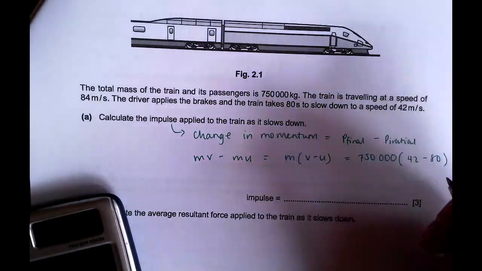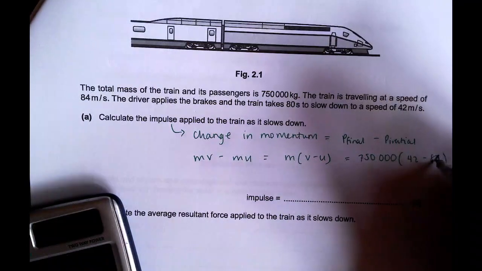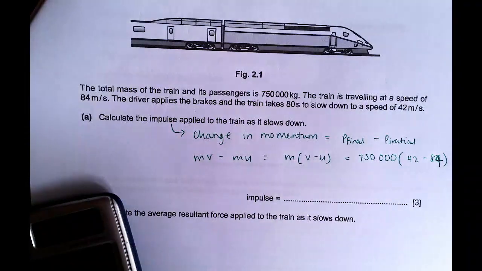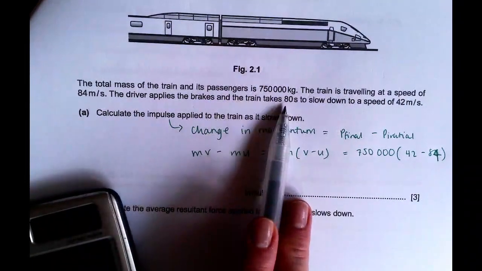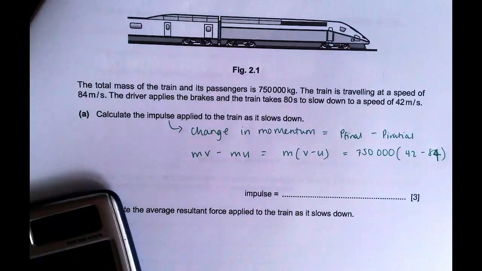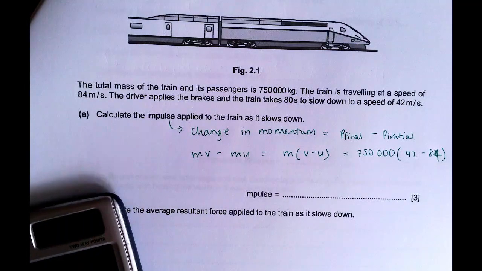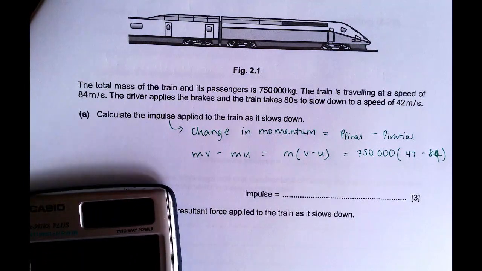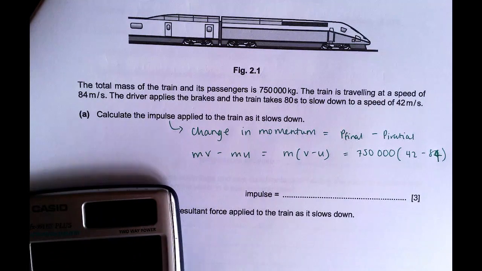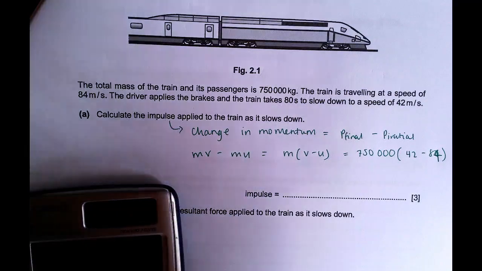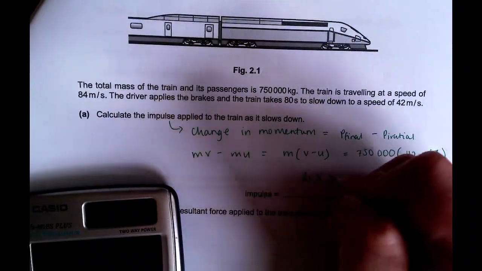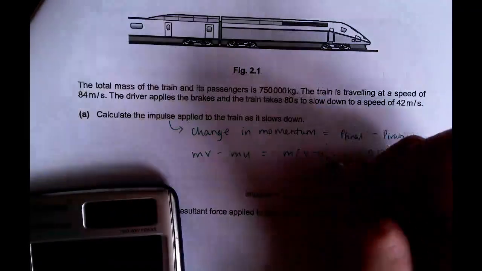sorry, I've just realised this 80 should be an 84. I was thinking this, I've done something wrong here. That's your time, isn't it? Not your initial speed. So just be careful there. Do a double check. Don't do what I did. And then when you do that, you're going to get a value of 3.5, with 1, 2, 3, 4, 5 zeros.